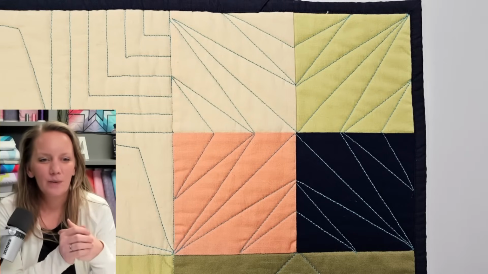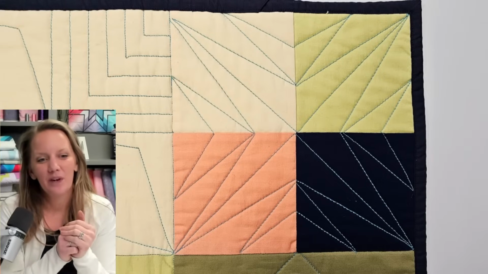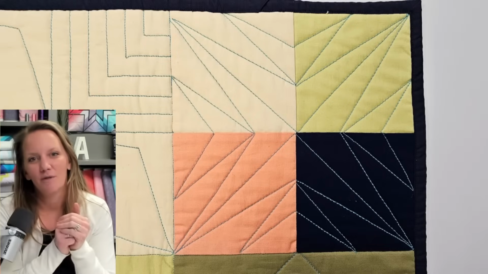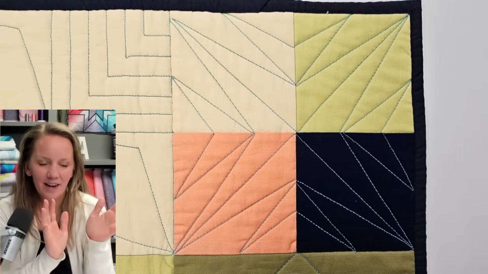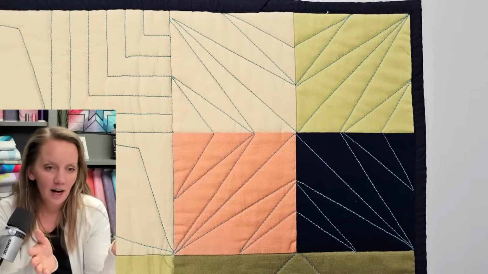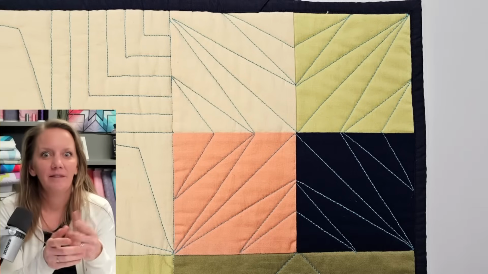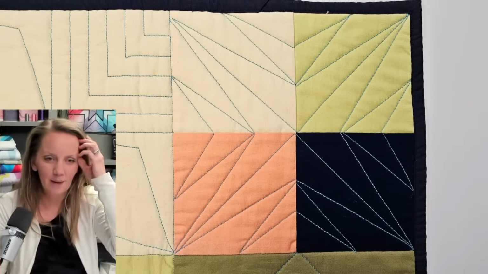But this example shows how you can take a square, break it up into those 4 triangles, and then quilt that pineapple design in all 4 of the triangles. So even though it looks complex, if you had just kind of stumbled on this block, maybe on Pinterest, you might think, oh my gosh, look how difficult that is. I could never do it. But now you know it's just the same shape over and over again. It's just rotated and wrapped around.